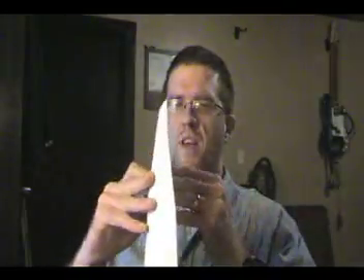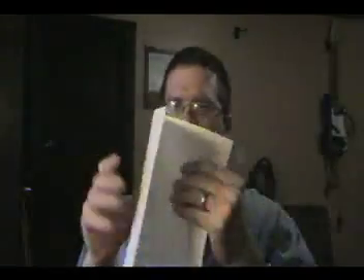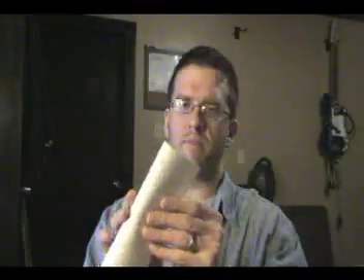Take this piece of paper, fold it in half. Okay, take that. Notice it's folded hamburger. Then fold it again. Got that.